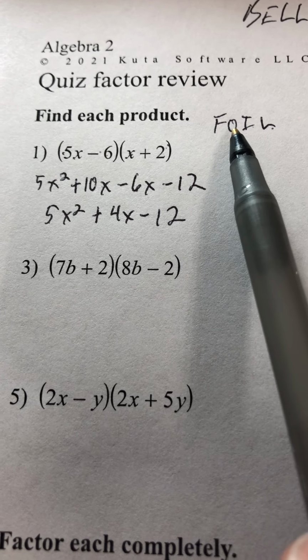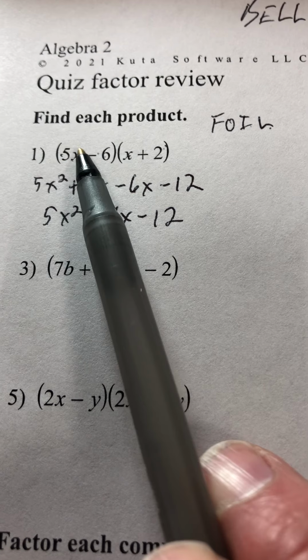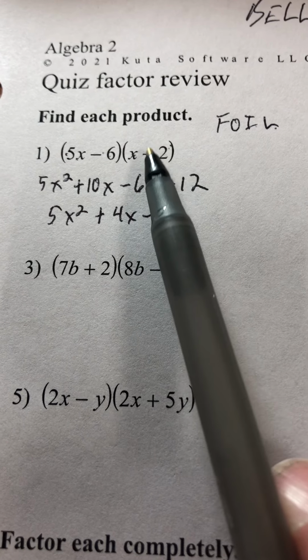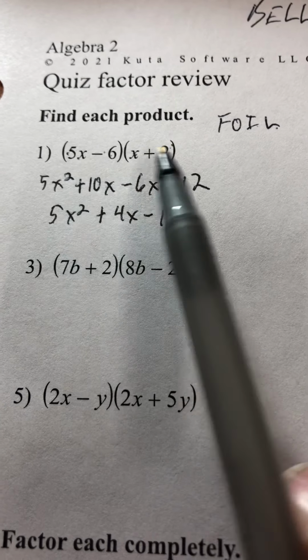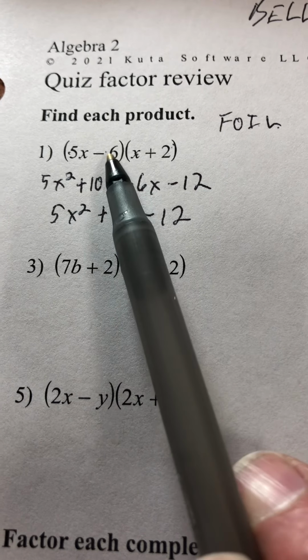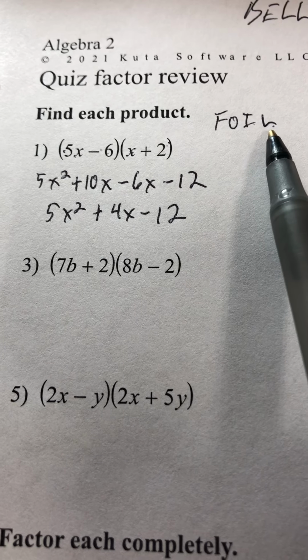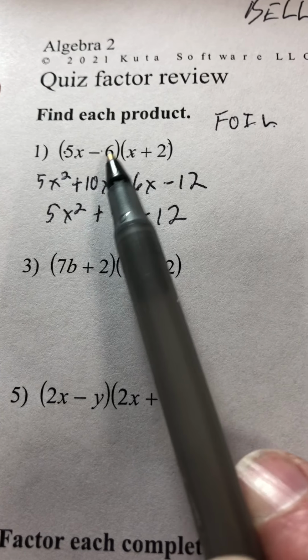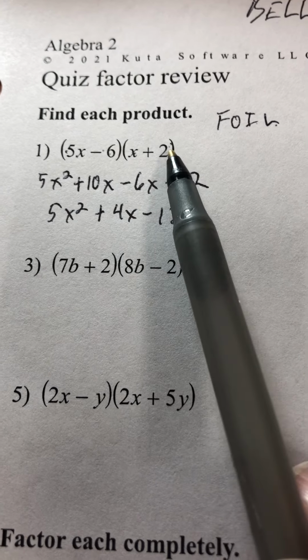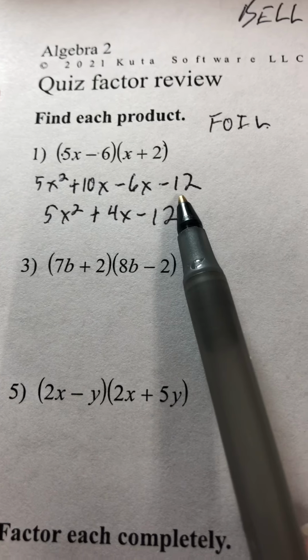Then you're going to multiply the outside, so 5x times the 2 gives me 10x. The inside, the negative 6 times the x is negative 6x. And then the last in each, negative 6 and the positive 2 becomes negative 12.